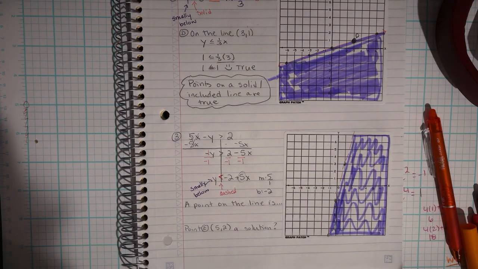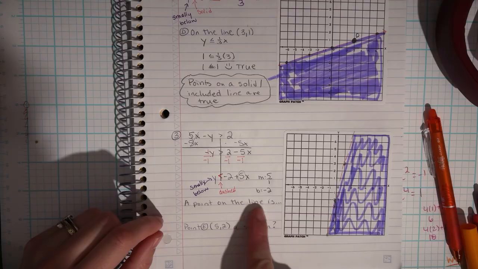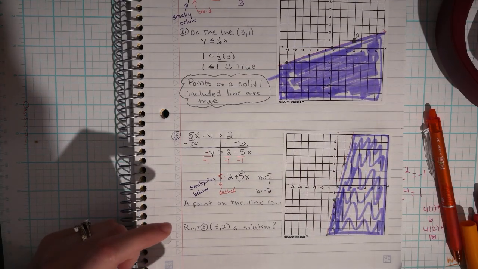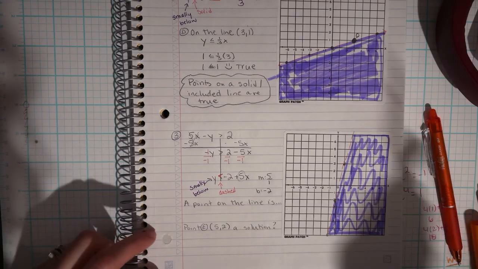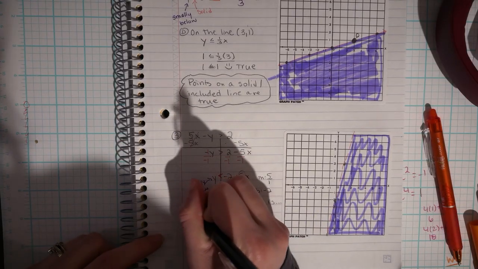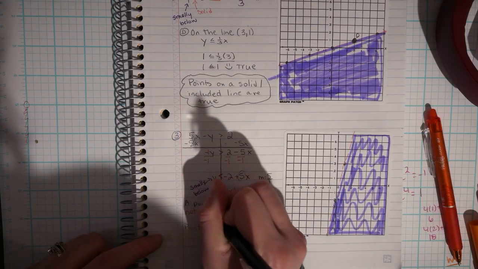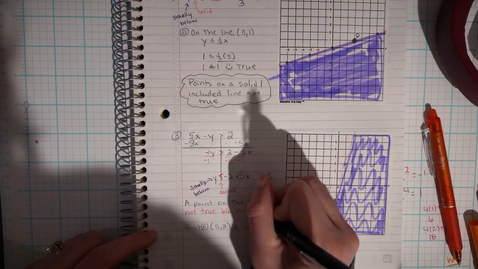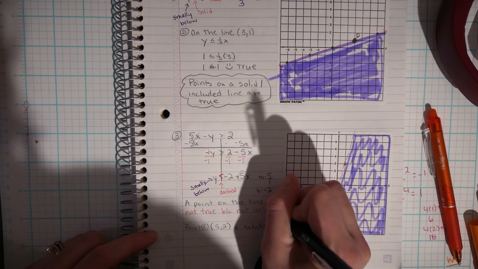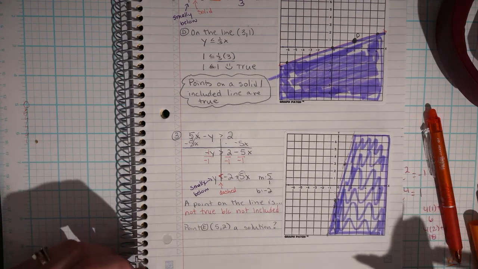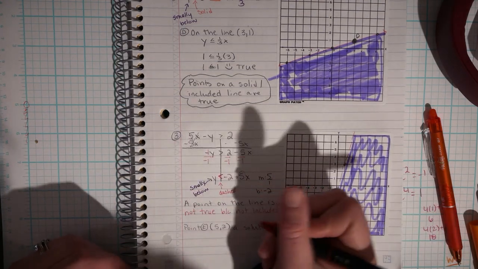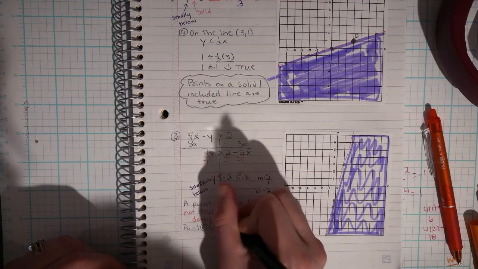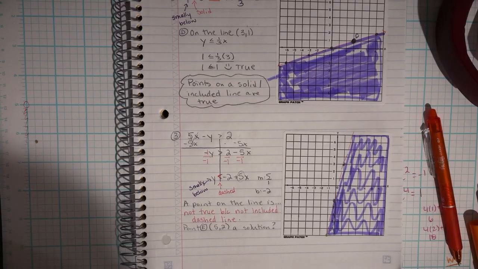Now, if we pick one of these points on the line, they would be not true because they're not included, right? A dashed line is not included.